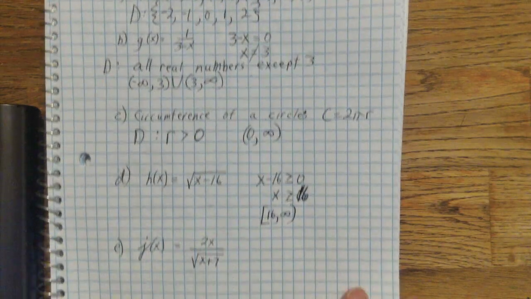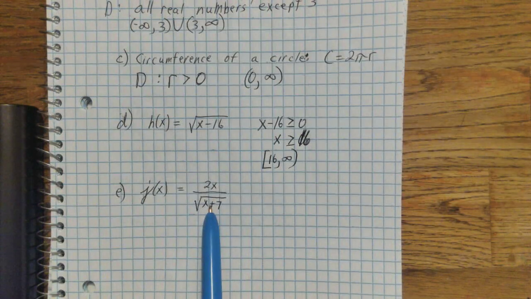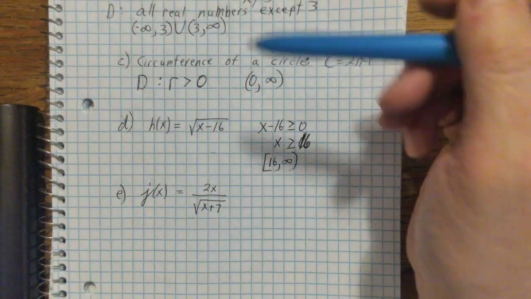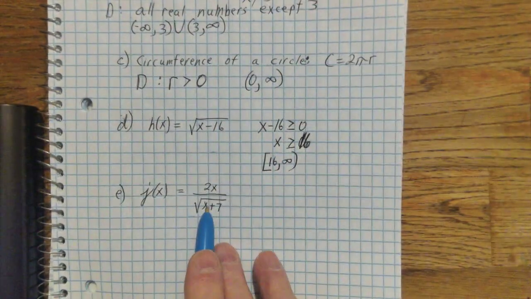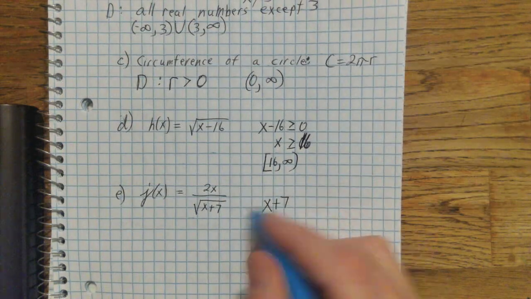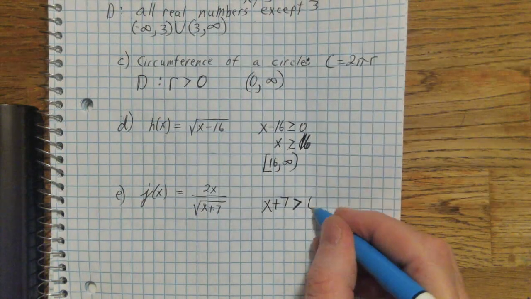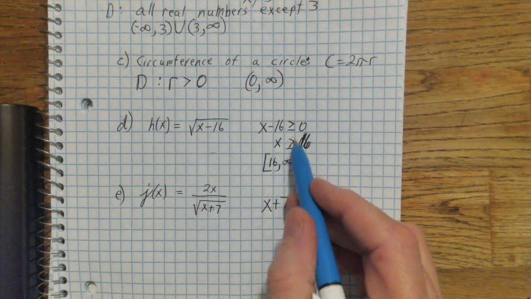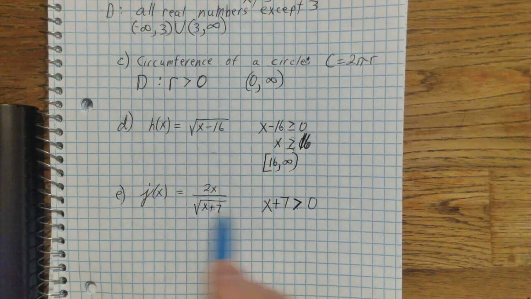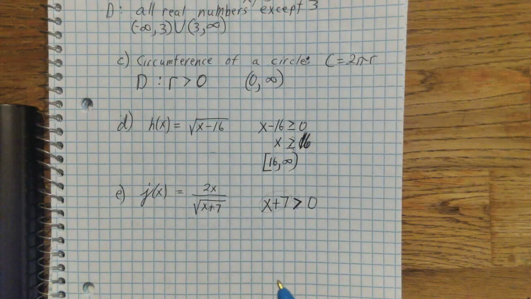Okay, one last problem. This puts a radical down in the denominator, so it kind of combines B and D. That can't be 0. Can't be negative. So x plus 7 is just greater than 0. That's different than this. This is greater than or equal to. Greater than 0, because if x plus 7 is equal to 0, we're dividing by 0, which we can't do.